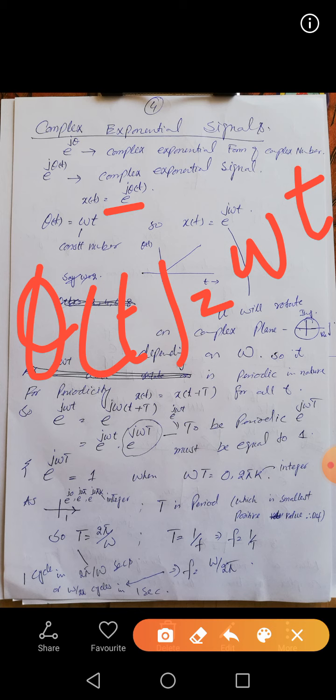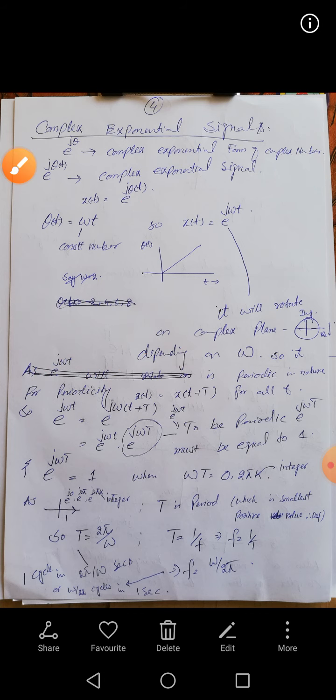So we can say that x of t is equal to e power j omega t. Now omega is a fixed number, for example any number.